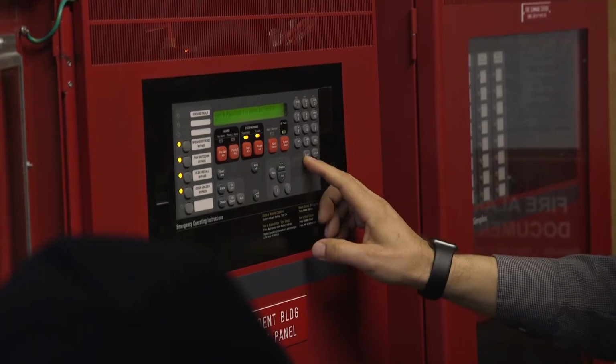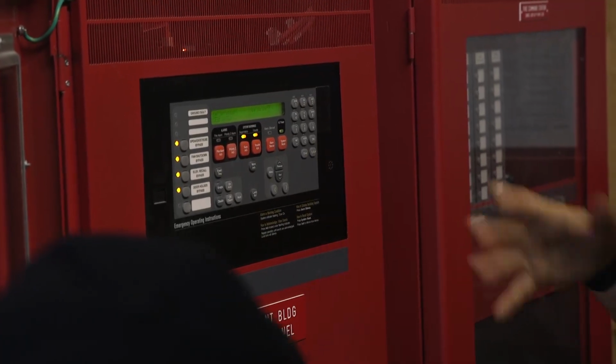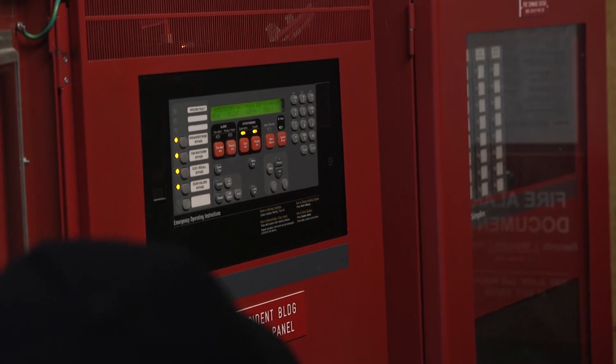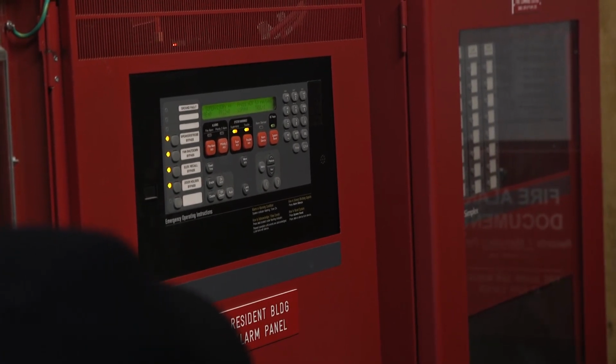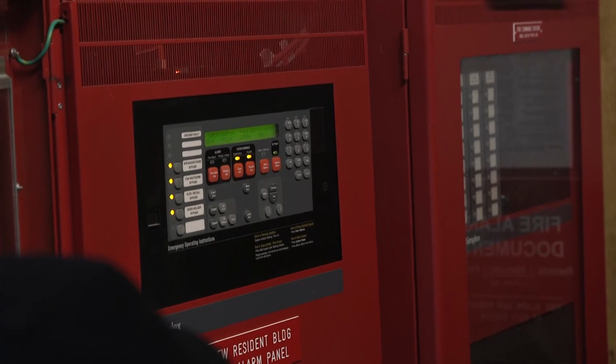This login is good for 10 minutes. After 10 minutes, automatically it goes back to level 1. So after 10 minutes of inactivity, you need to log in again.